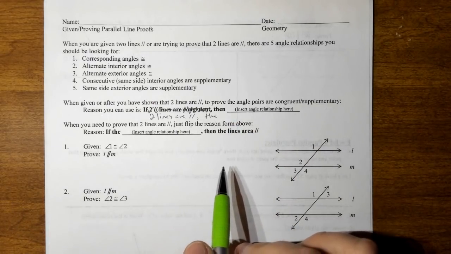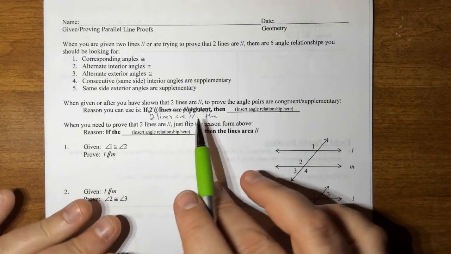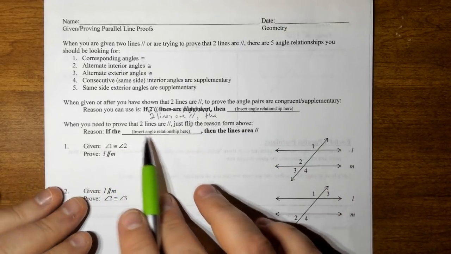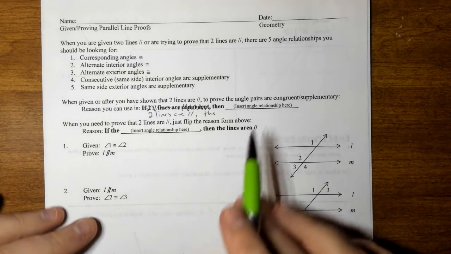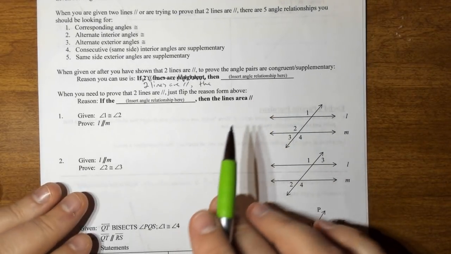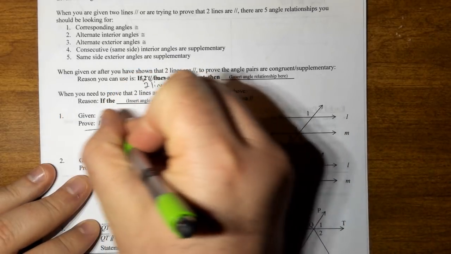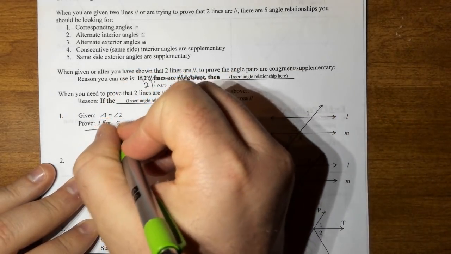And if you need to prove that they're parallel, we just do the converse. Remember, we flip them. So if the corresponding angles are congruent, then the lines are parallel. We just flip them around. So just a little quick practice. All right, a little cheat chart for ourselves.